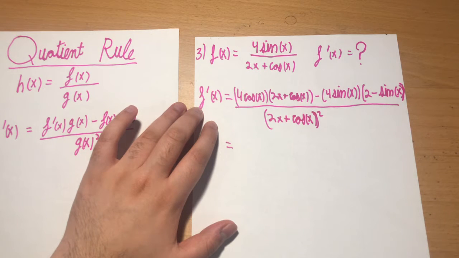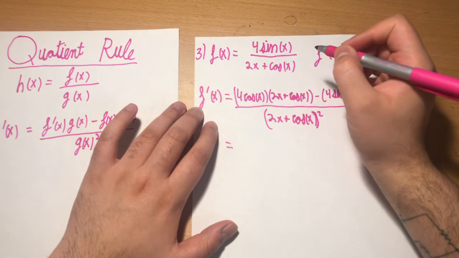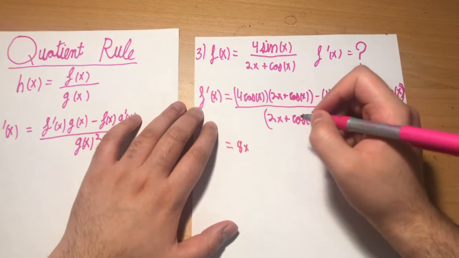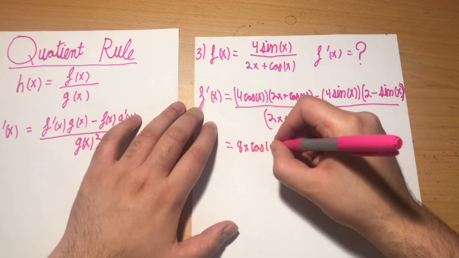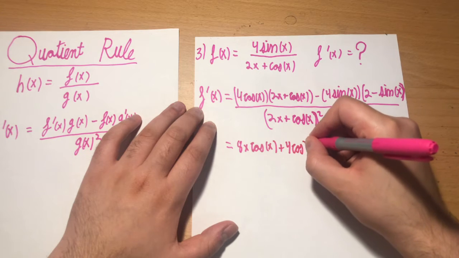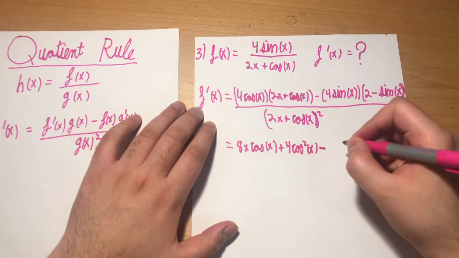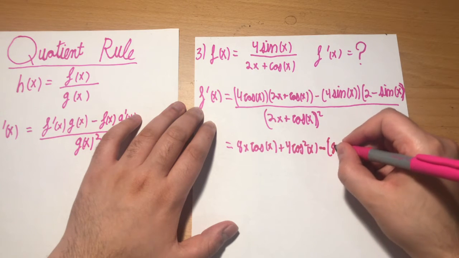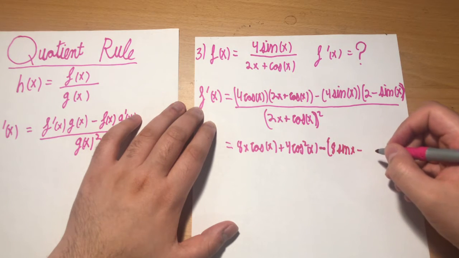Okay, so multiplying this out, we should get 8x cosine x plus 4 cosine squared x minus, and then all in parentheses because I haven't yet distributed out the negative, 8 sine x minus 4 sine x squared.